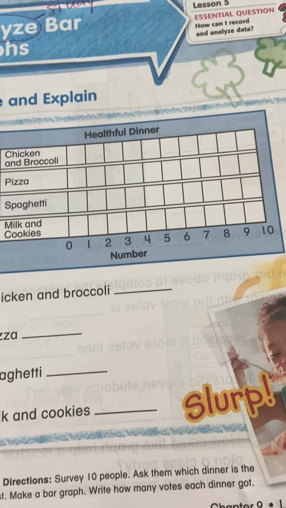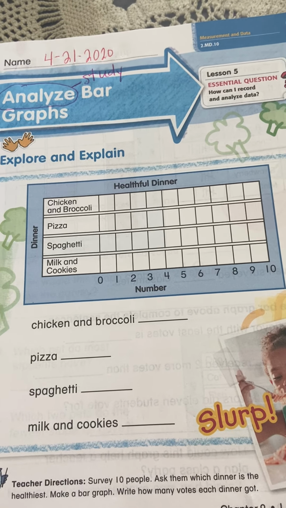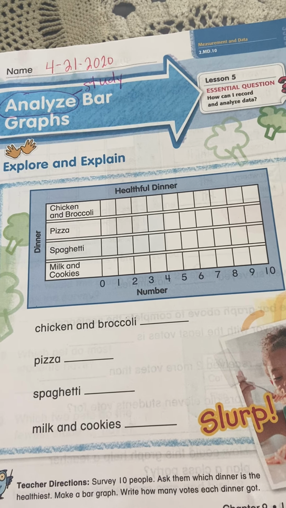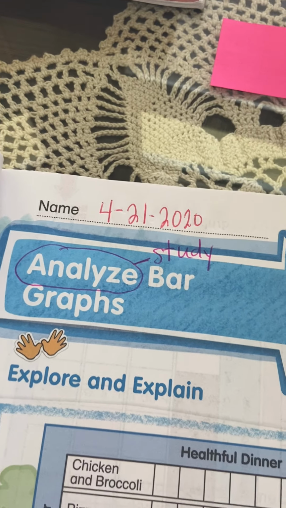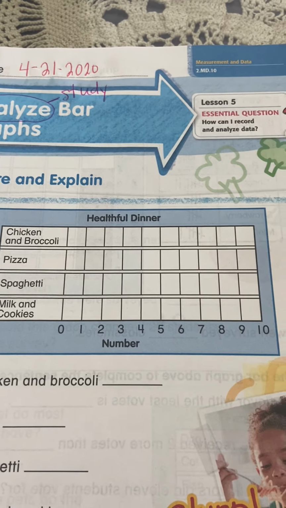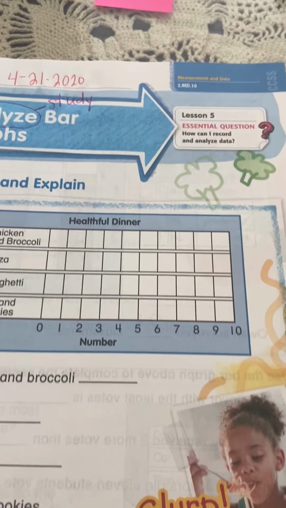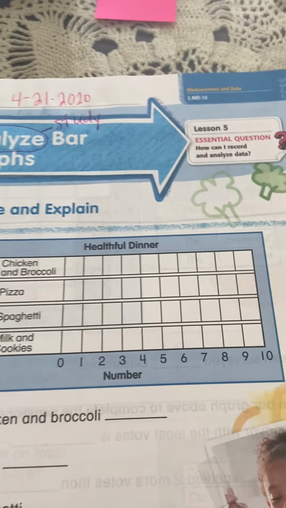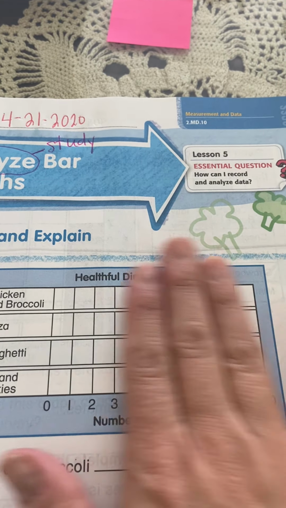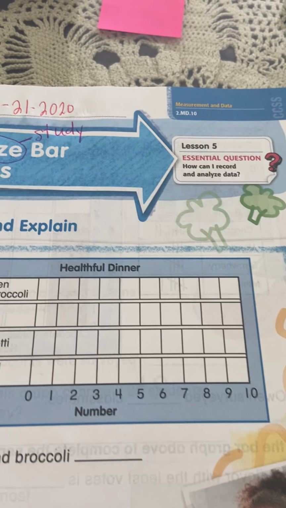So right here, on the bottom here, the teacher directions say to survey 10 people. Ask them which dinner is the healthiest. Make a bar graph. So I'm going to grab my crayons. Okay. And it says to survey 10 people. I don't have 10 people, and I'm not sure that you guys have 10 people either, so I want you guys to do the same thing I'm going to do here. I'm going to make up the numbers, okay?